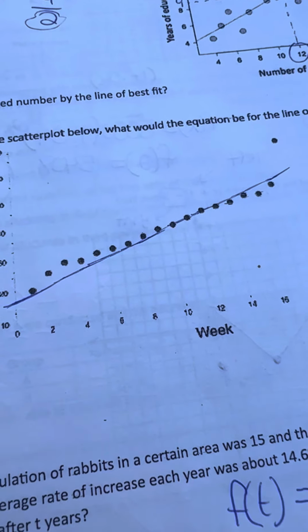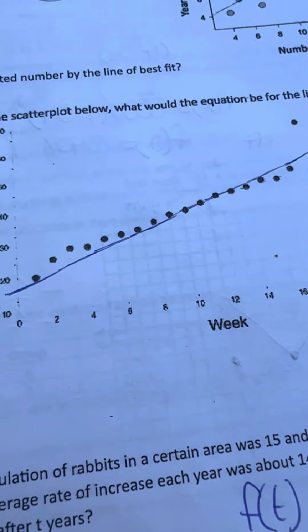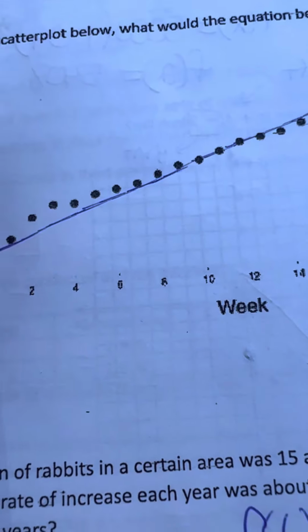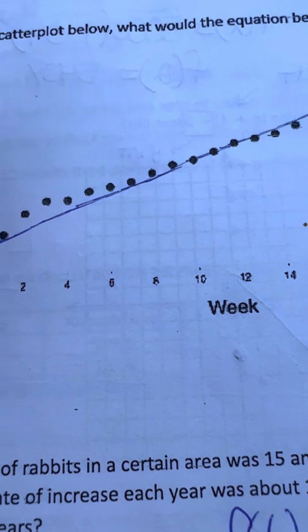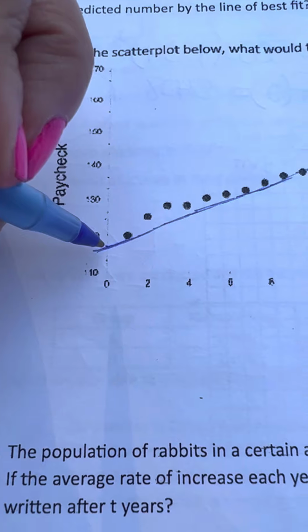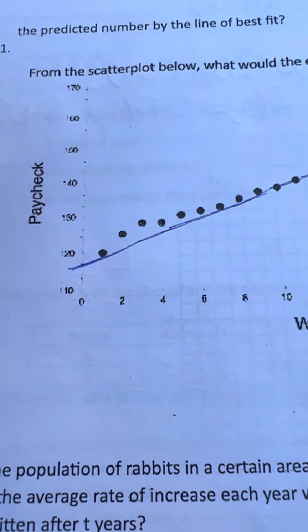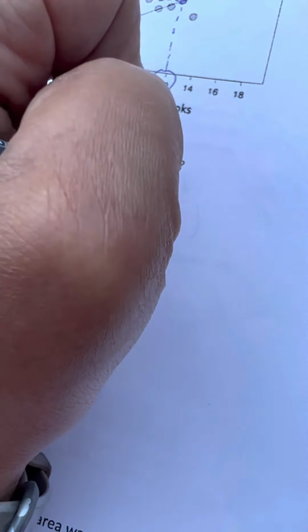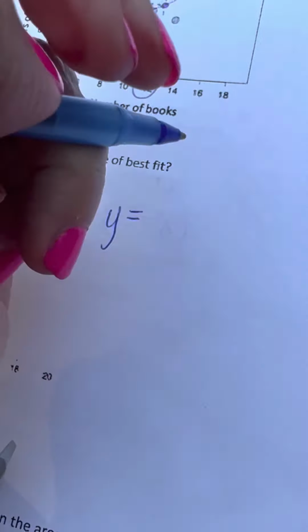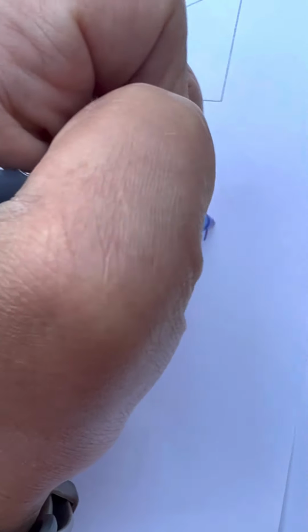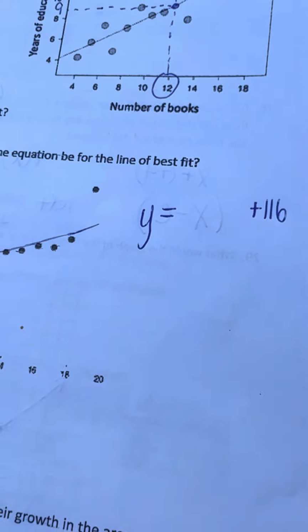So if I'm looking for the line of best fit and I want to find the equation for it, I would start off by looking at right here. If I'm looking at this line right here, it looks like about 116 the way that I drew that. So my y-intercept would be 116-ish. Now, it might be a little bit off there, but that's okay. So we're going to do y equals, and at the end, plus 116. That's my y-intercept, so we're going to start there.